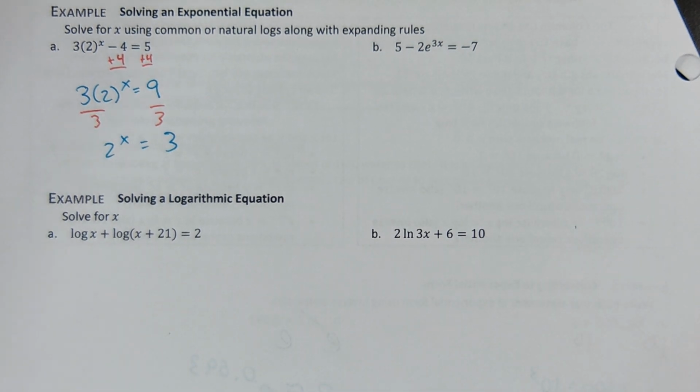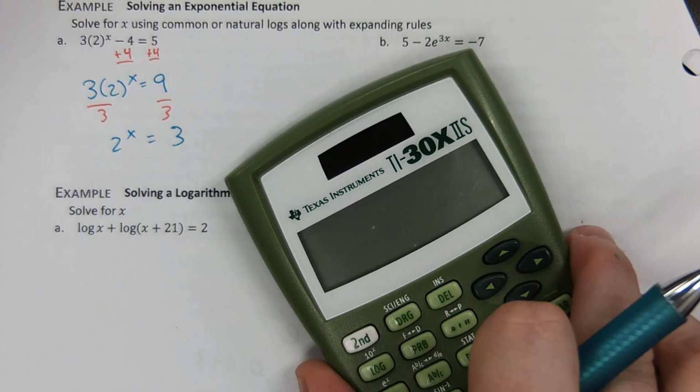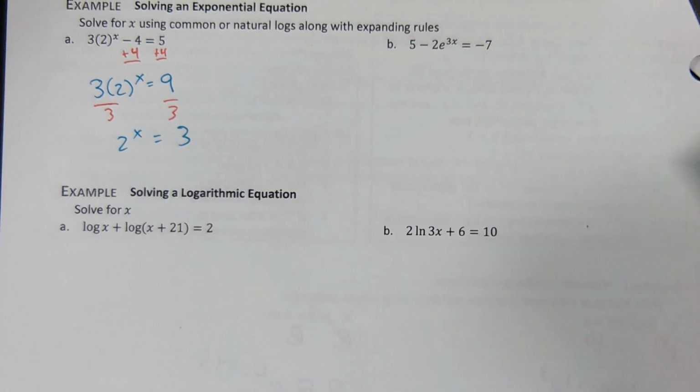In section 8.1, we would have isolated this x using log base 2 of both sides. And a very acceptable answer would be log base 2 of 3. But what does log base 2 of 3 equal? What if I wanted a decimal approximation? How would we get it? Because you don't know how to do log base 2 of 3 on this calculator. The answer is either use the common log or the natural log. And it actually doesn't matter.